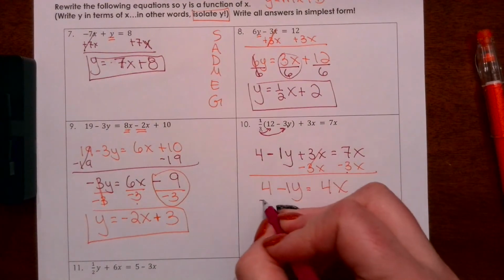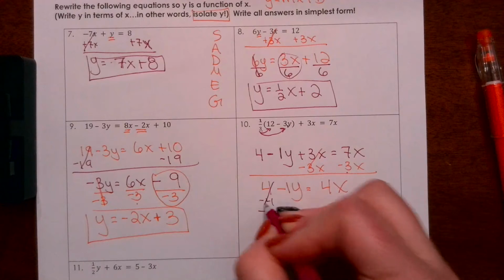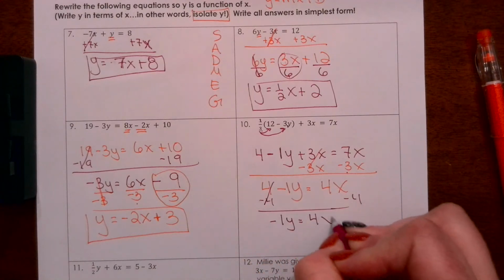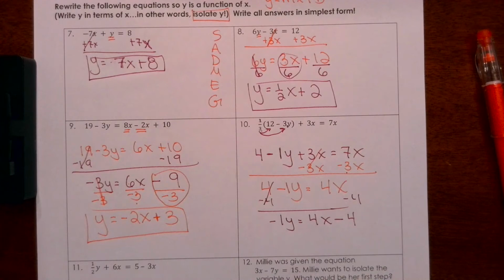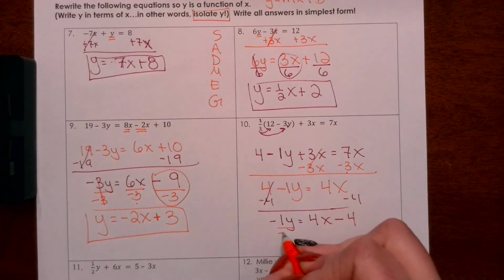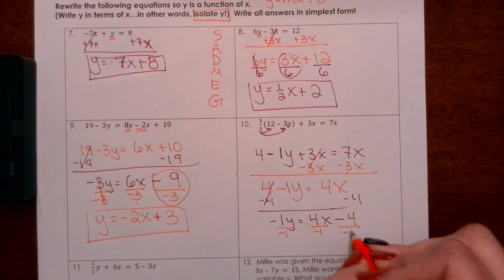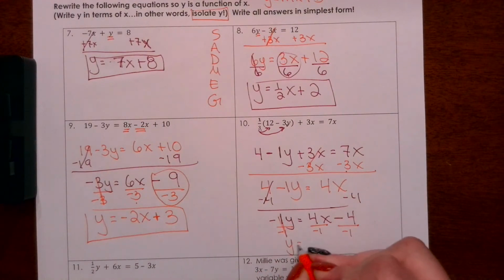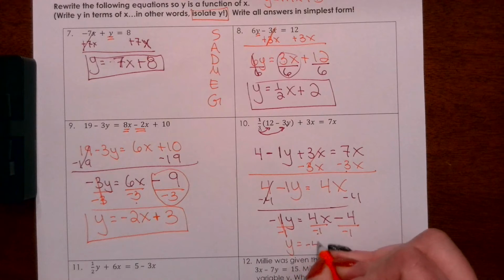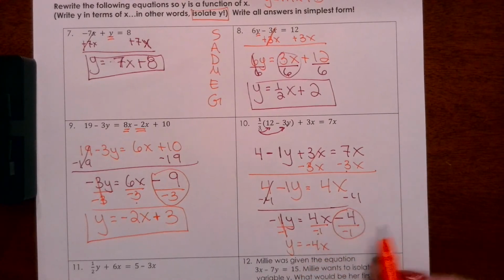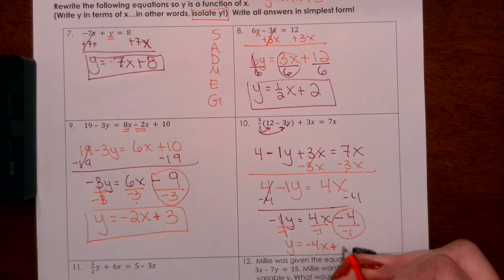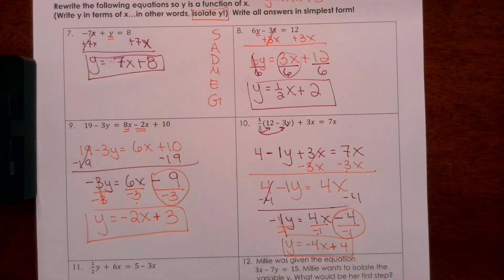Now I'm going to subtract 4 from both sides. And I get negative 1y equals 4x minus 4. I need y to be by itself, and negative 1 does not leave it alone. So I'm going to divide all my terms by negative 1. And I get y equals 4 divided by negative 1, which is negative 4x. And negative 4 divided by negative 1, a negative divided by a negative is a positive. 4 divided by 1 is 4. So the equation of this line is y equals negative 4x plus 4, slope of negative 4, and a y-intercept of 4.